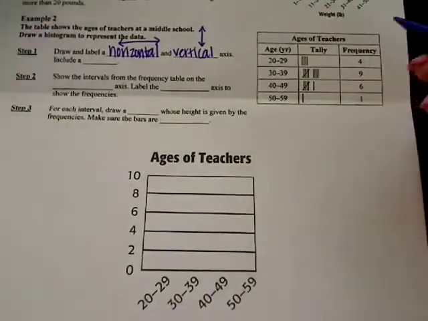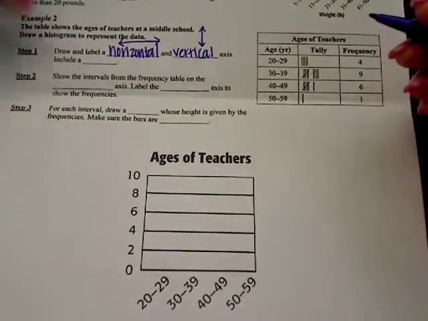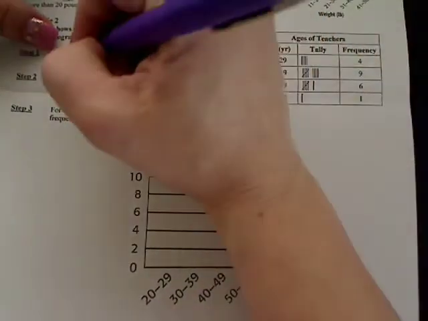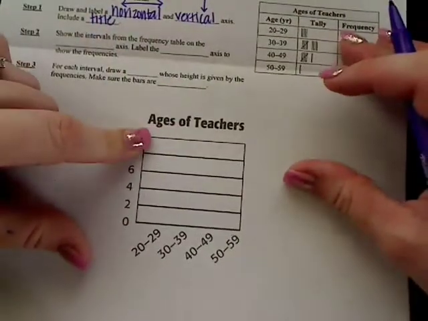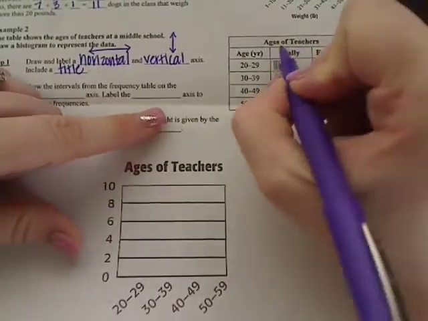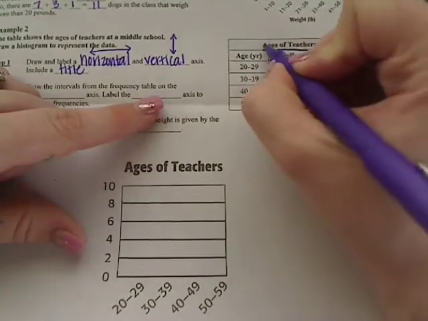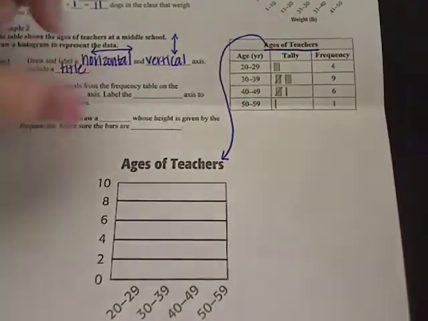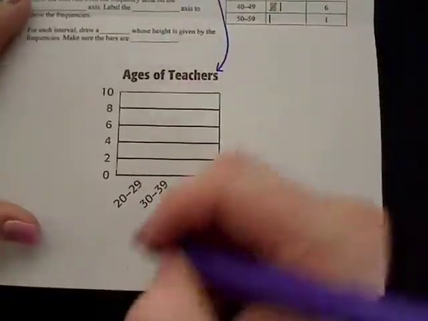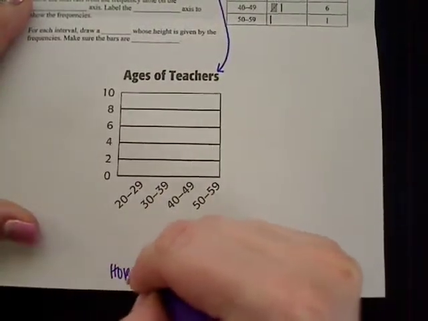So we're going to draw and label a horizontal and vertical axis, and we want to make sure that we include a title. Well, if I look down here, I already have a title, Ages of Teachers. If I didn't have that, I could have gotten it from the title of the frequency table. So here's our title. Our horizontal axis, the one that goes left and right, is here.